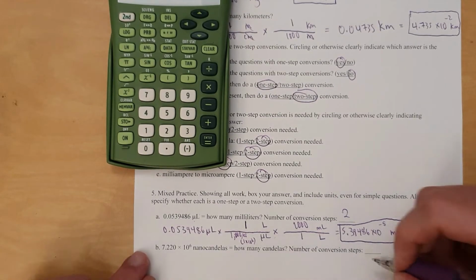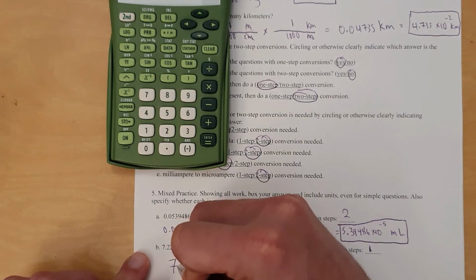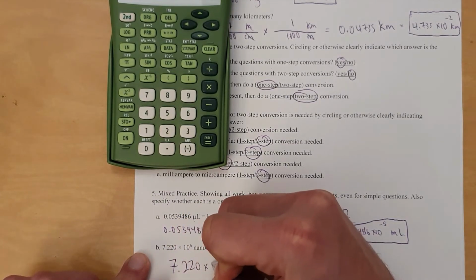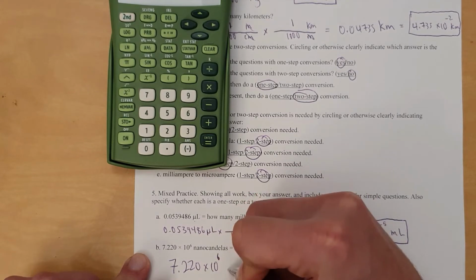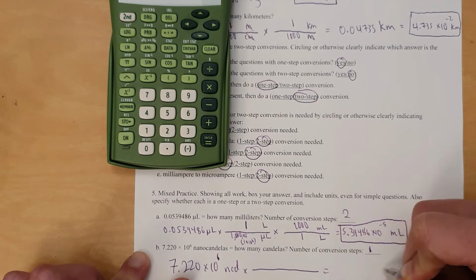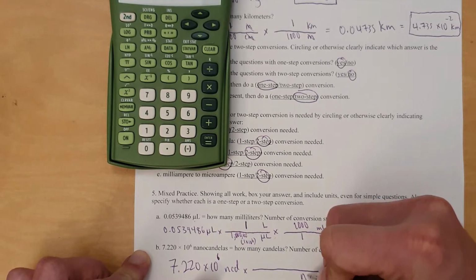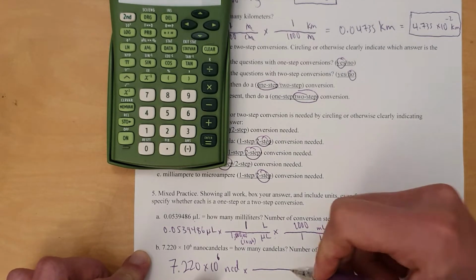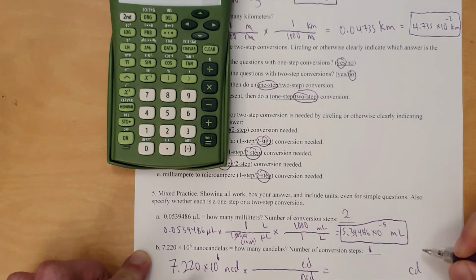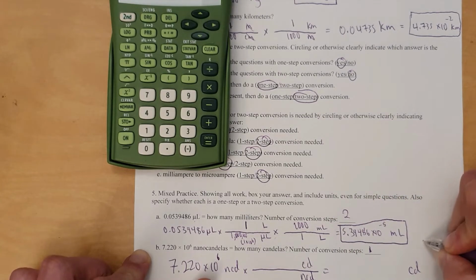Now, nanocandelas to candelas, that's a one-step conversion because this is a base unit right here. So 7.220 times 10 to the 6th nanocandela times something equals candelas. So let's do that. Nanocandela goes on bottom, so nanocandela cancels nanocandela. Candela goes on top, so it winds up in the answer. Nano means 1/1,000,000,000th, so that means the number billion is involved.